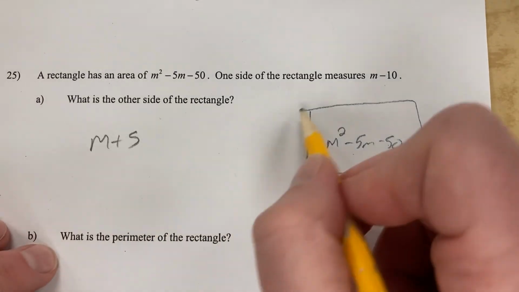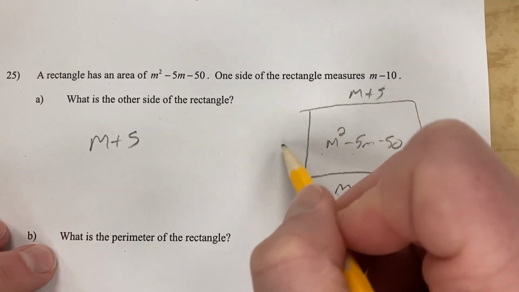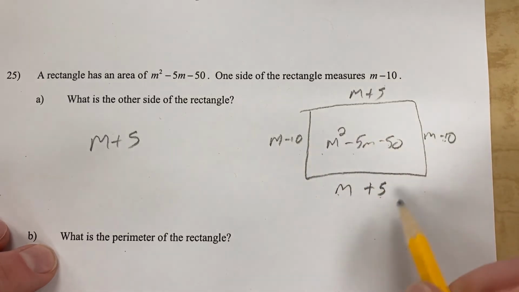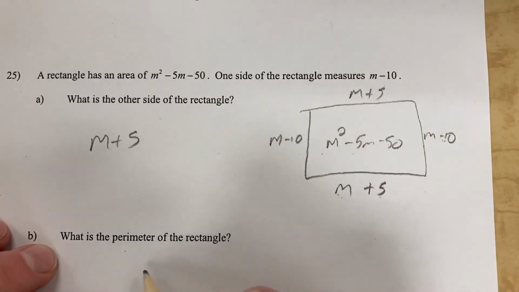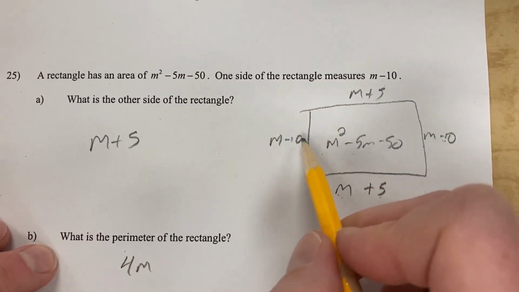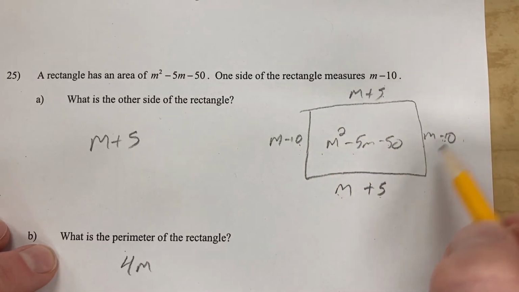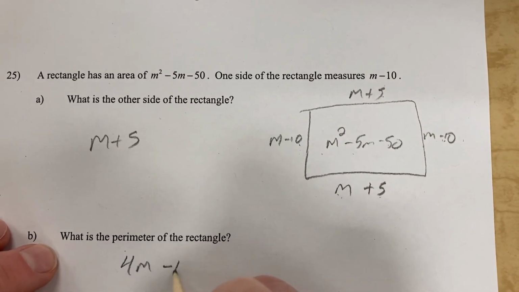And now if I want the perimeter, I write in these sides here, and I say I have 1, 2, 3, 4 m's, and I have negative 10 plus 5 minus 10 plus 5. That ends up being a negative 10.